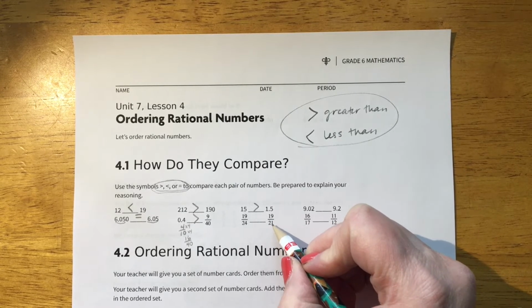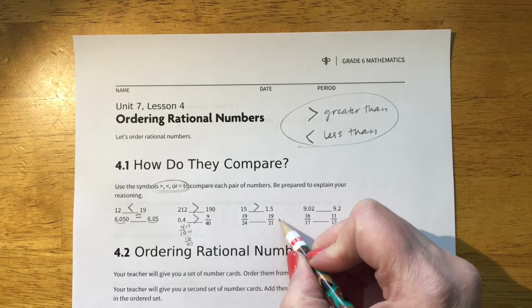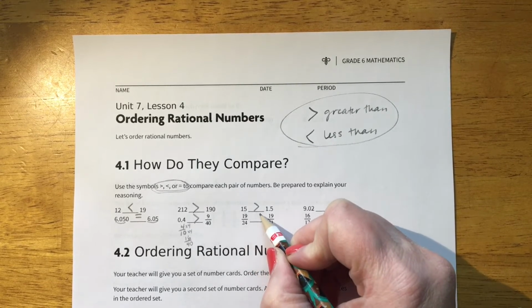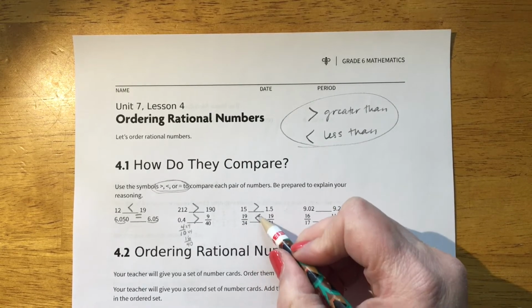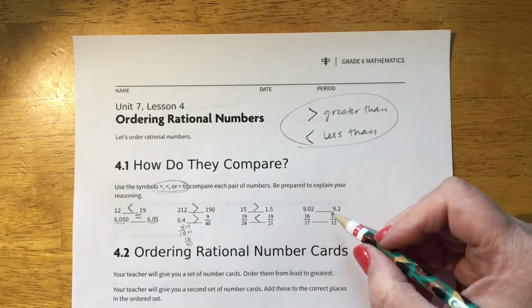Well, these are bigger pieces, right? Because there's fewer of them, so that means these are bigger pieces. If I ate 19 bigger pieces, that's the bigger number, so that has to be a less than symbol. 19/24 is less than 19/21. That one was tricky. Let's move on.